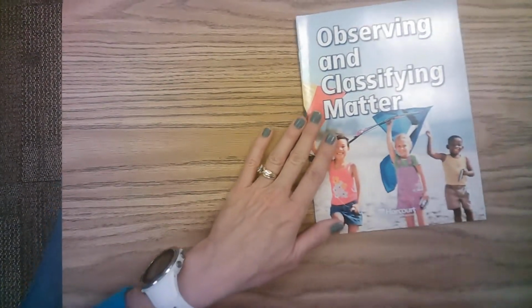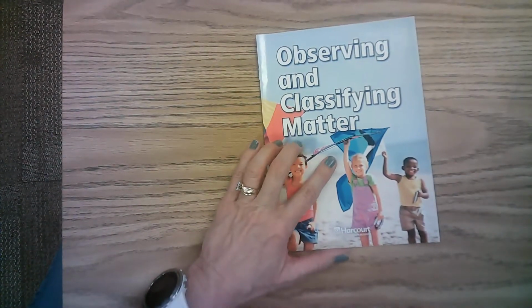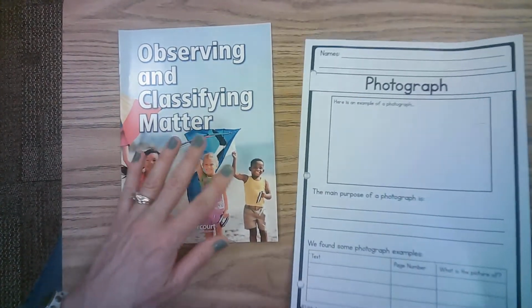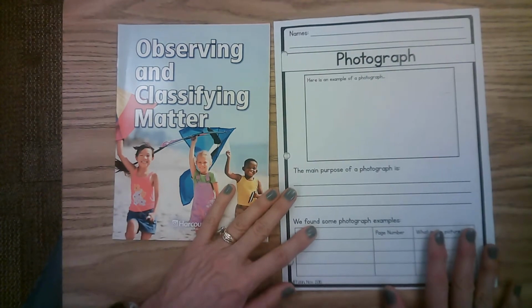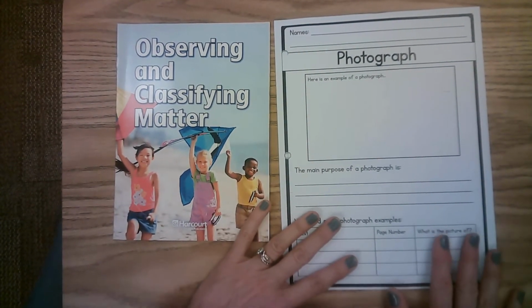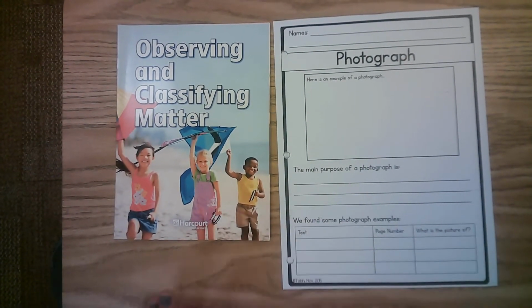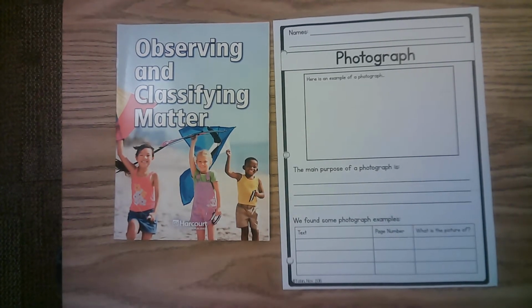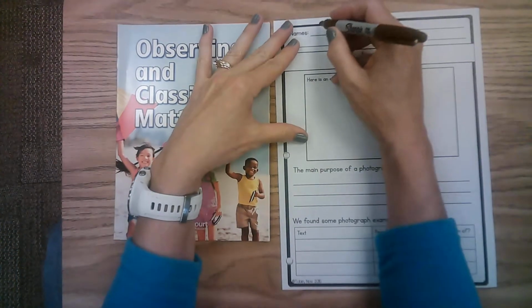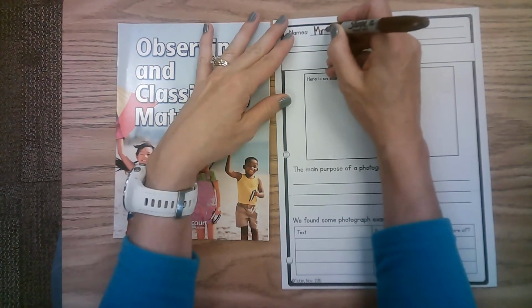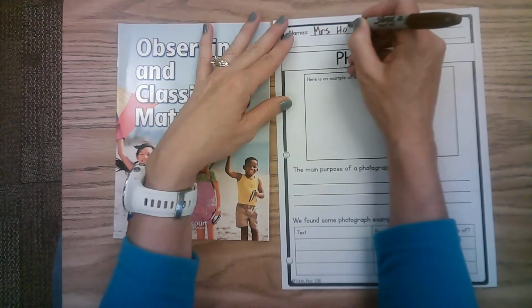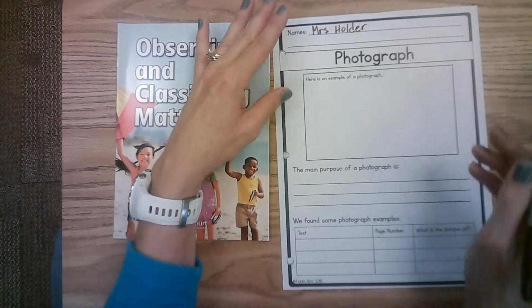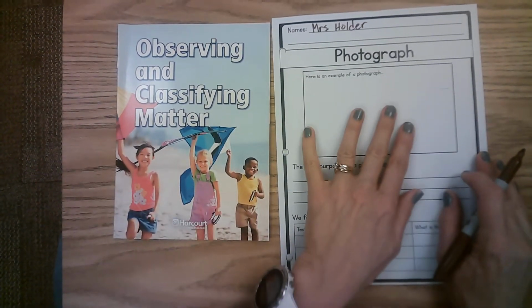So this book is going to help us now with our worksheet. So grab your worksheet. If you need to, hit pause so you can get your supplies. You're going to need a pencil. I'm going to use a marker so it shows up dark, but I want you guys to use pencil. Put your name at the top. Mrs. Holder. Okay. I'm going to come back to this.